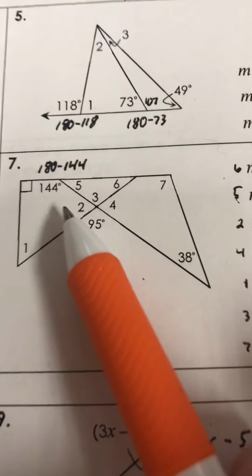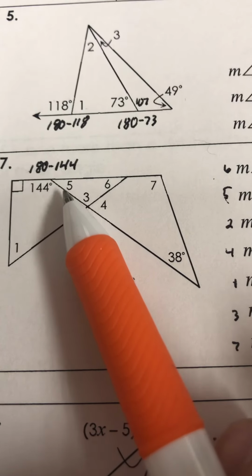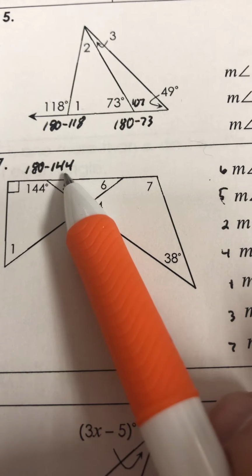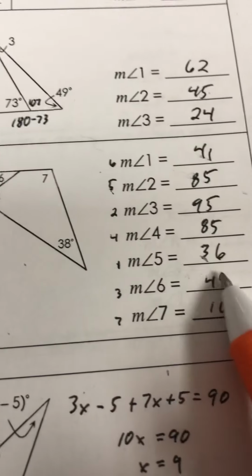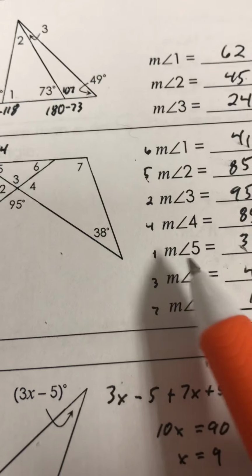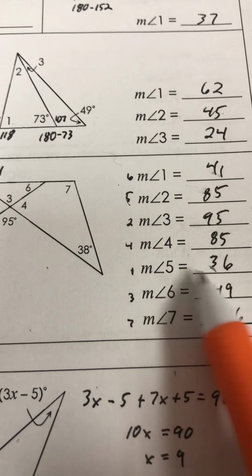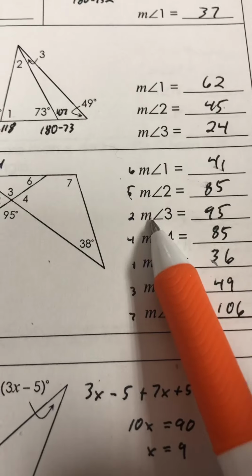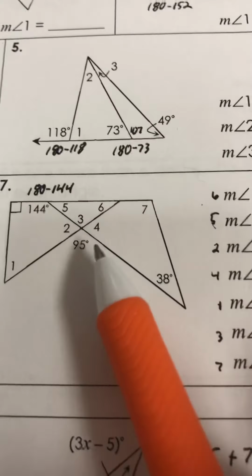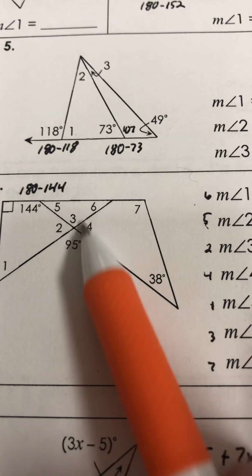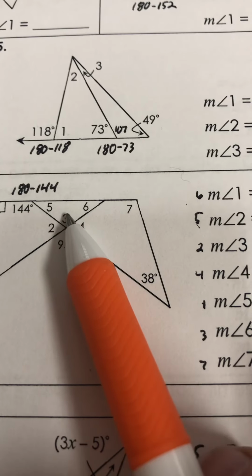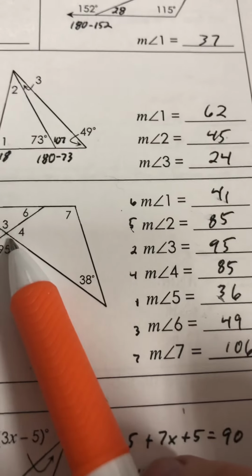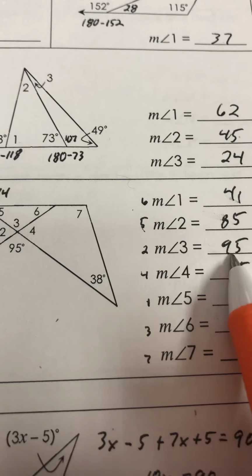For number 7, okay, I started up here to get number 5. That just seemed to be the easiest thing to do. So I took 180 minus 144 and I got 5. And I just numbered these to tell you how I went about getting all these. So I got angle 5 first, and that was a 36. Okay, then I went for angle 3. Oh, angle 3 is easy because these are vertical angles, so they're right across from each other. With two straight lines, this angle is always going to equal this angle. So I just looked at it, and so 3 is 95.